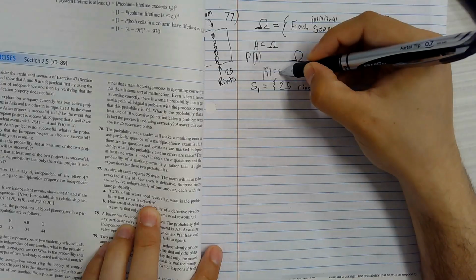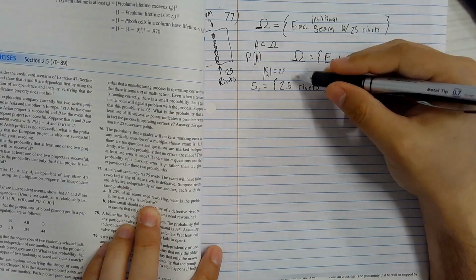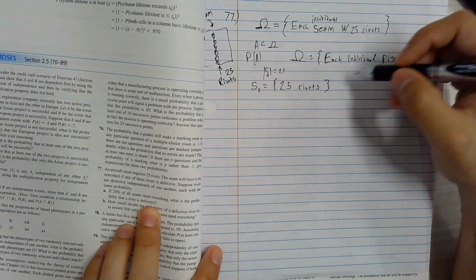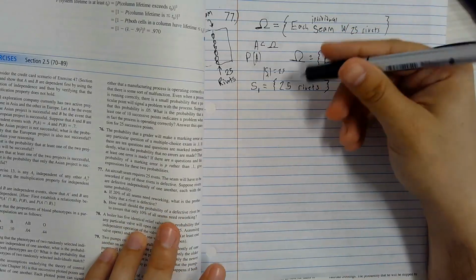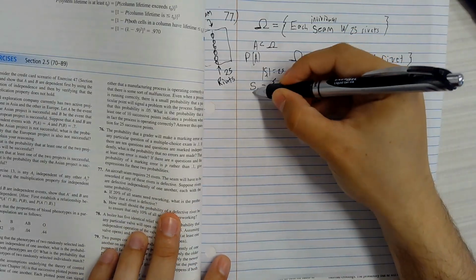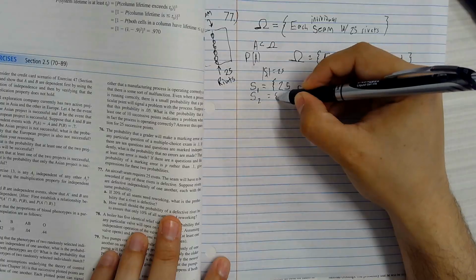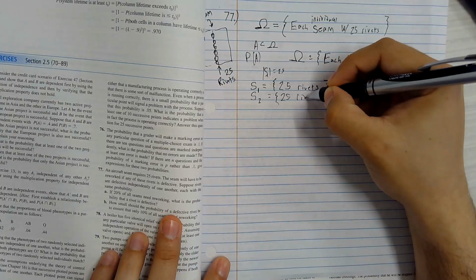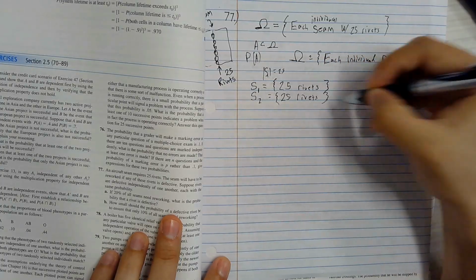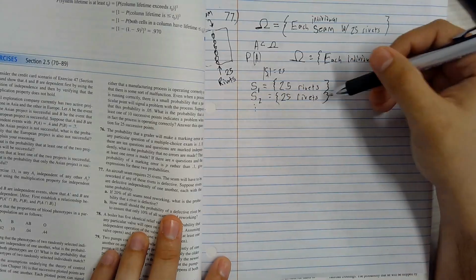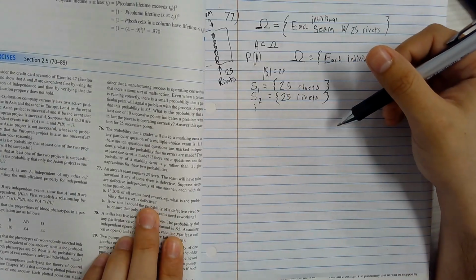The size of seam 1 is 25. So this is the individual rivets, not just literally the word 25 rivets. And then we have another seam, and that's also 25 rivets, and so on.